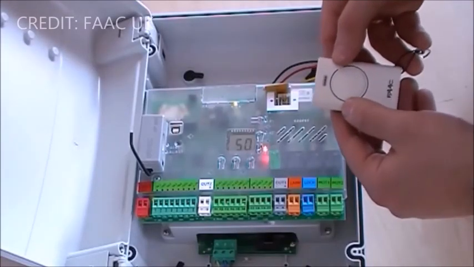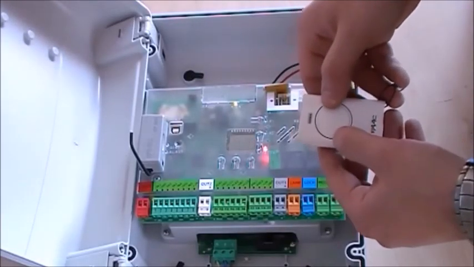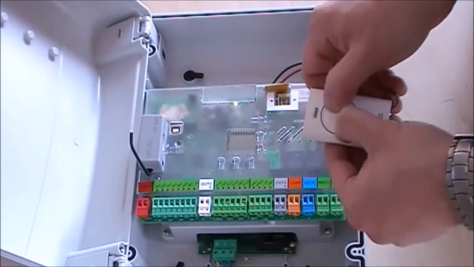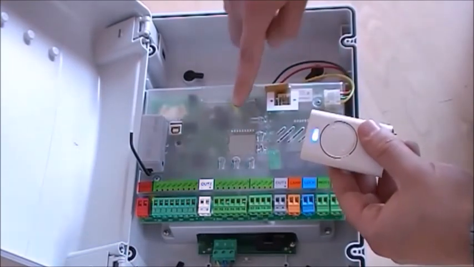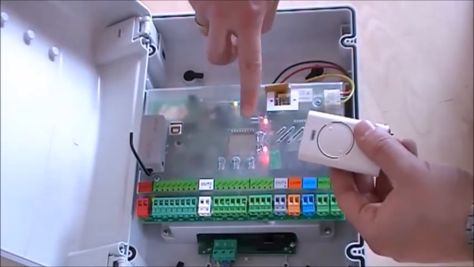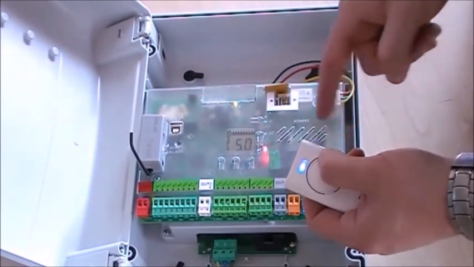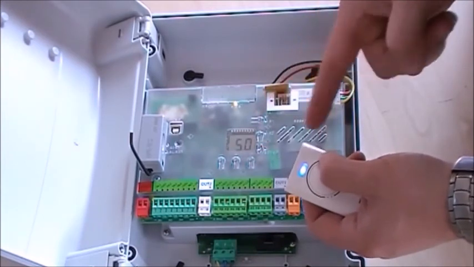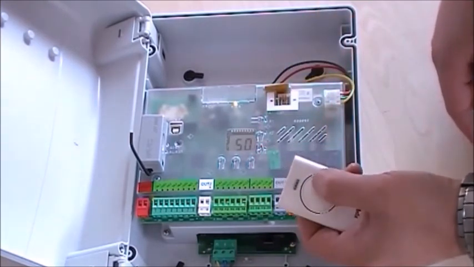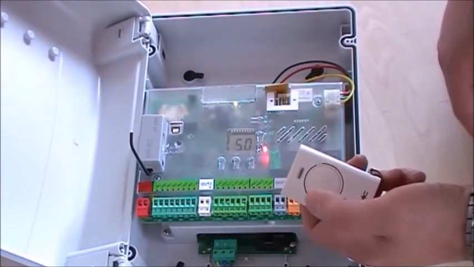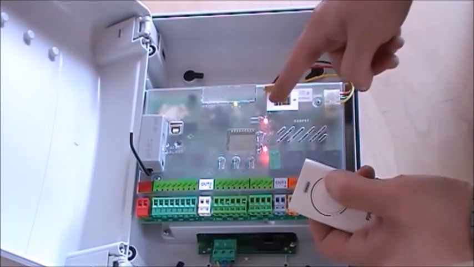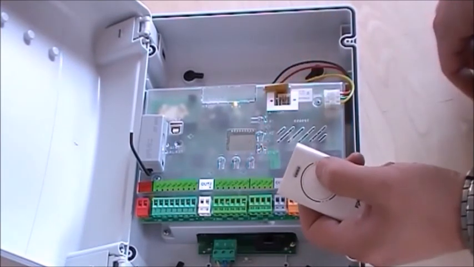Place your transmitter into teach mode by pressing and holding buttons 1 and 2 until the blue LED begins to flash. Then press R1 on the control board. The red LED will start to flash. Press and hold the button you wish to code. The red LED turns off, indicating the button has been learnt. Release the button and press the button once. Nothing will happen. Press the button a second time. The red light comes on, showing that the remote has been learnt.